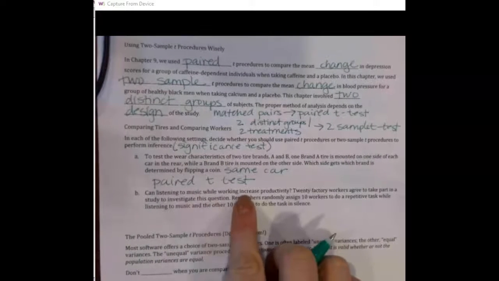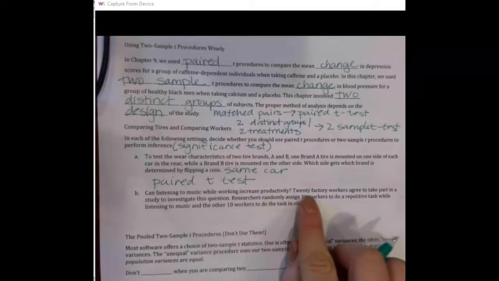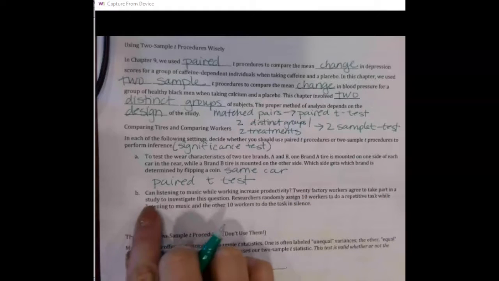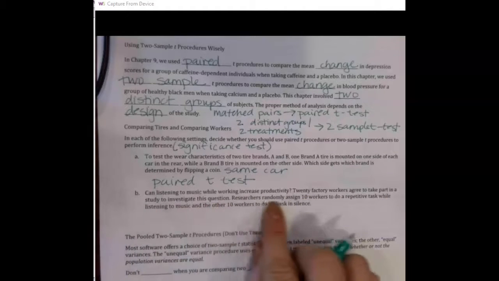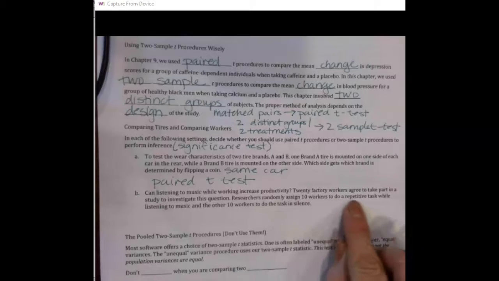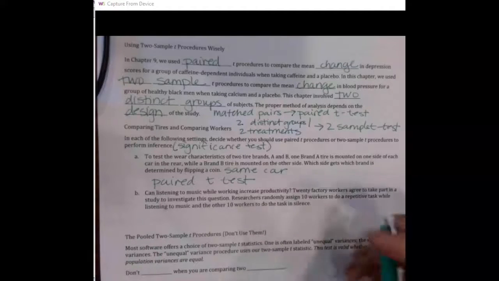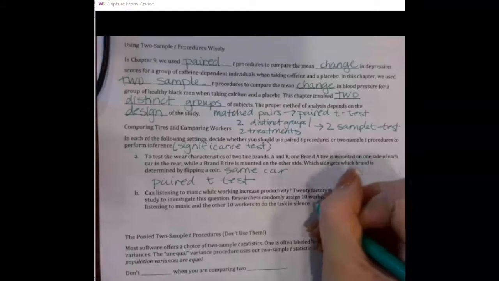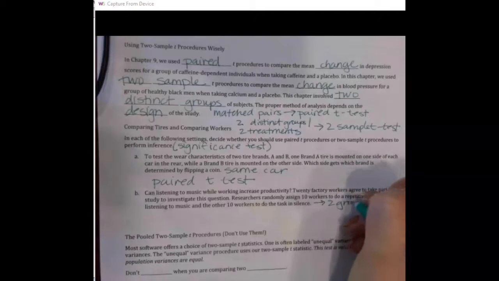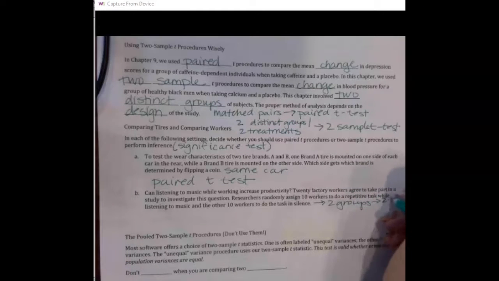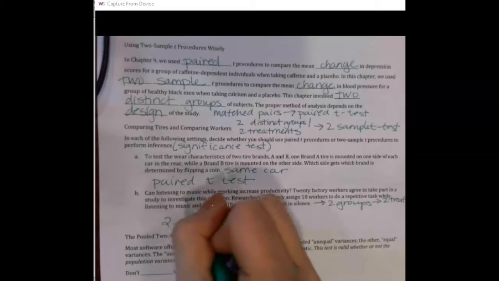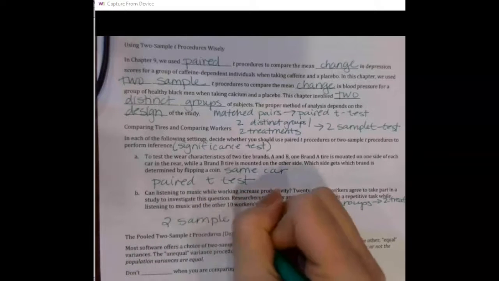so you'd use a paired t-test. Can listening to music while working increase productivity? 20 factory workers agreed to take part in a study to investigate this question. The researchers randomly assigned 10 workers to do a repetitive task while listening to music and the other 10 workers to do the task in silence. So we just gave them two groups with two treatments. So this would be a two-sample t-test.